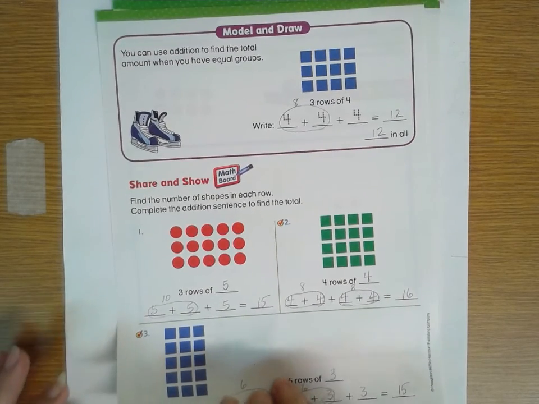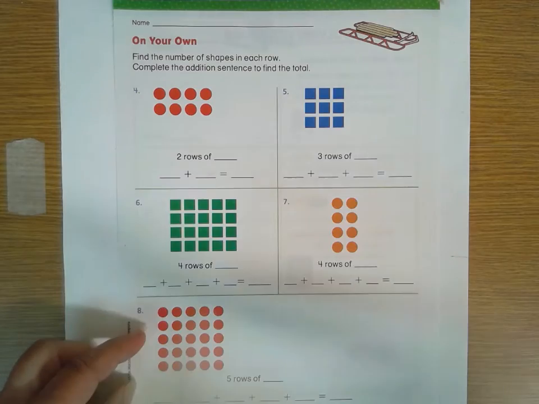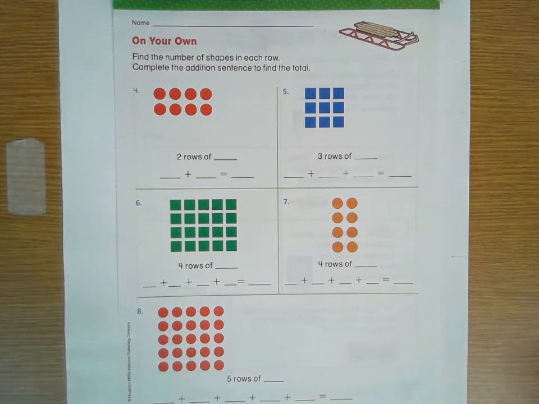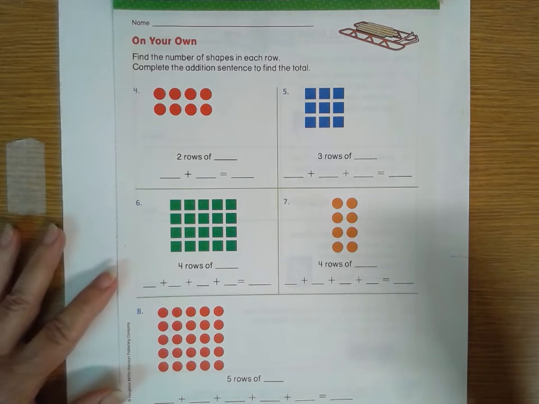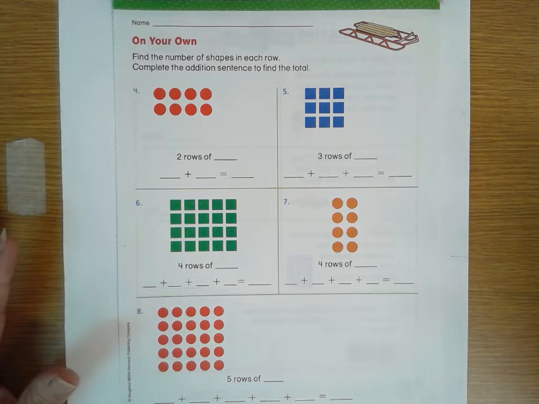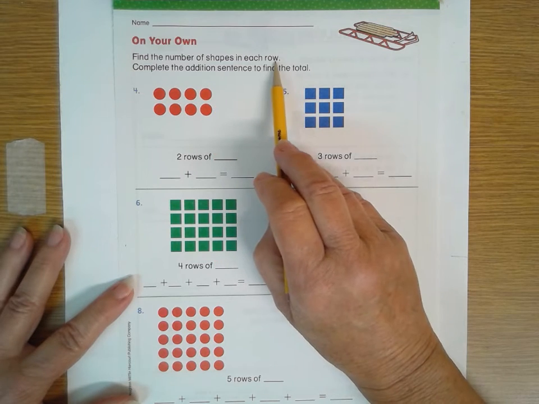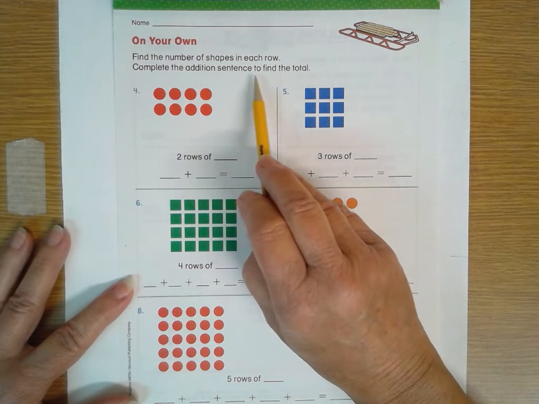And turn your paper over, or go to the next page. Sorry. We're on page 163. You're going to do this on your own. I'm just going to explain it to you. It's exactly what we just did. You need to see how many rows you have and how many are in each row. So find the number of shapes in each row and complete the addition sentence to find the total.